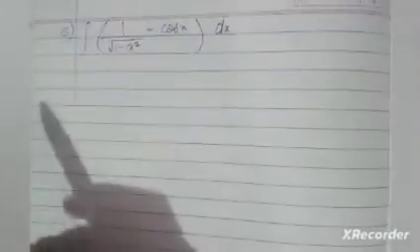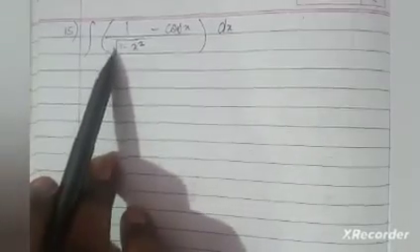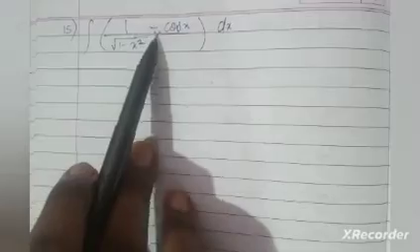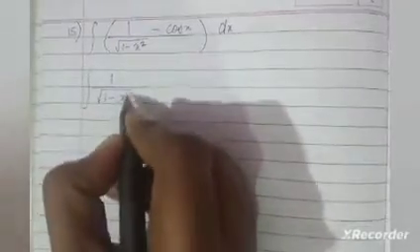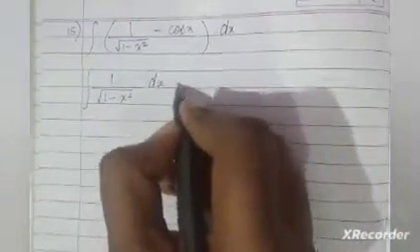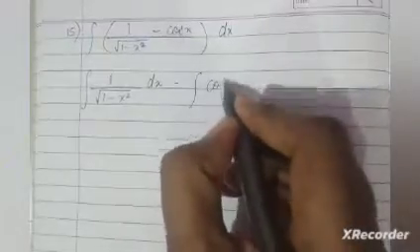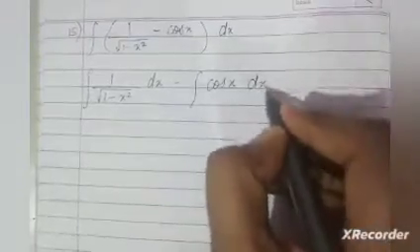Number 15, integration 1 upon root 1 minus x square minus cos x dx. Now integration 1 upon root 1 minus x square dx minus integration cos x dx.